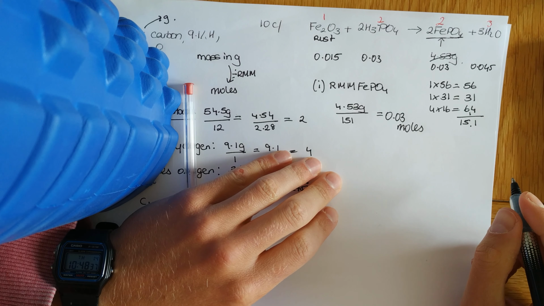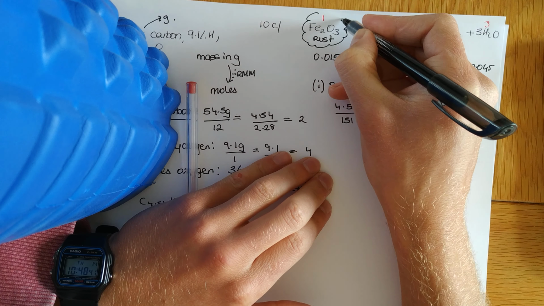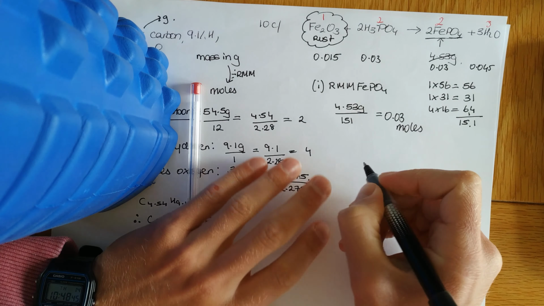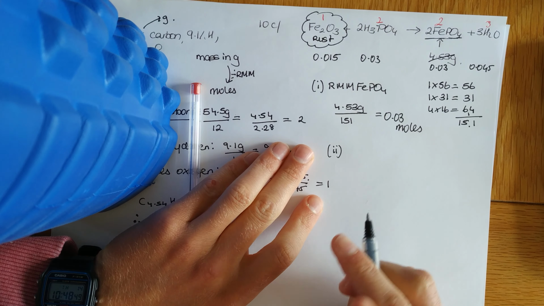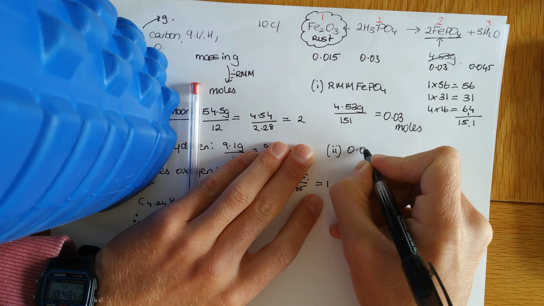What mass of rust was adherent to the object before the treatment? They're just asking what mass there is of that iron oxide. It tells you all of the rust is taken as Fe2O3. So we want to get the mass in grams of this. We've got the number of moles, which is 0.015.